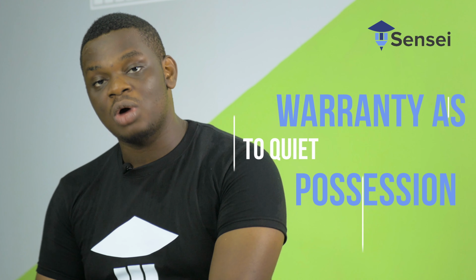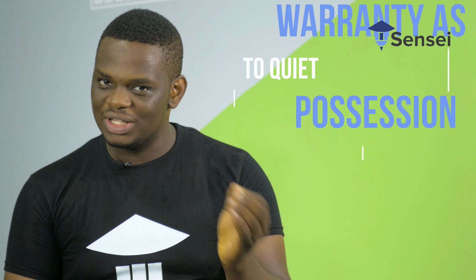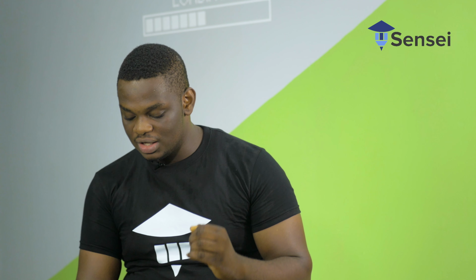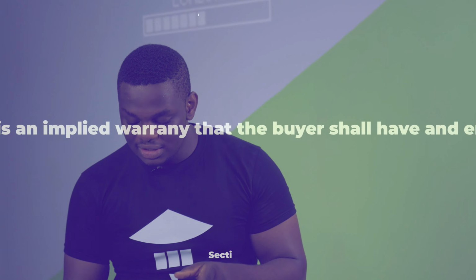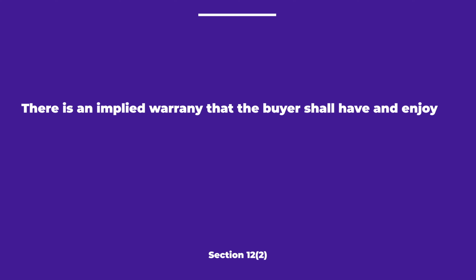Now, the next one is warranty as to quiet possession. Like I said, there are important differences. The other one was a condition. This is a warranty. Warranty as to quiet possession is governed under Section 12 Sub 2. That there is the implied warranty that the buyer shall have and enjoy quiet possession of the goods bought by him. That he shall have and enjoy quiet possession of the goods bought by him.